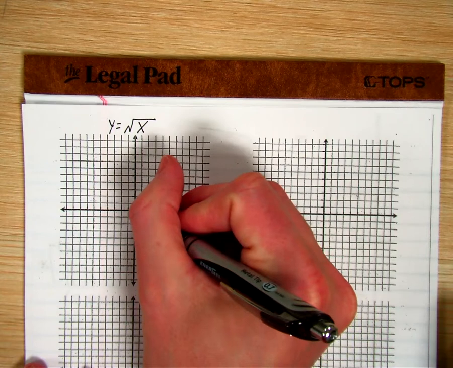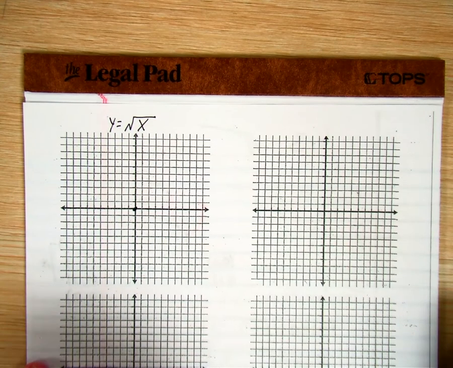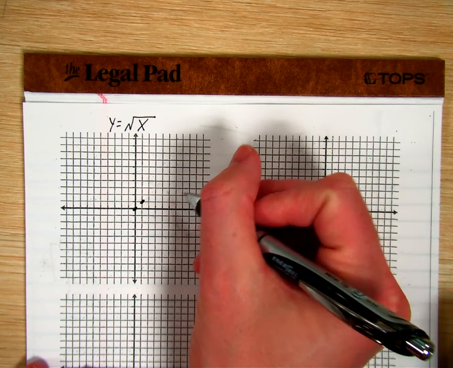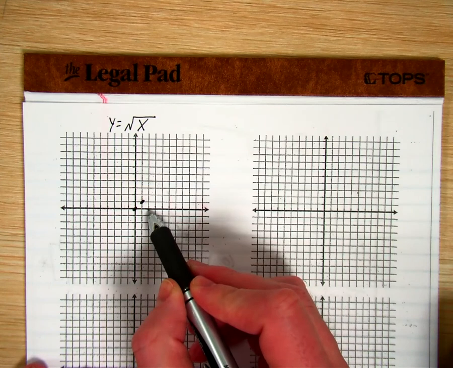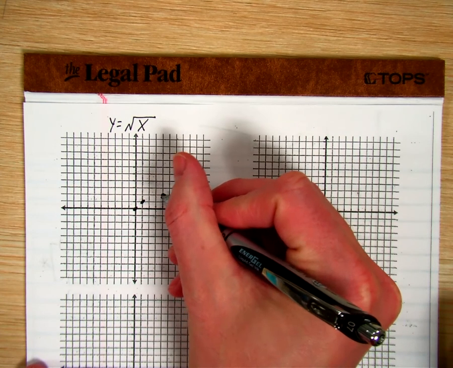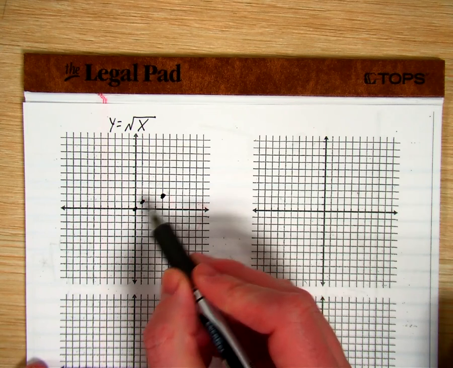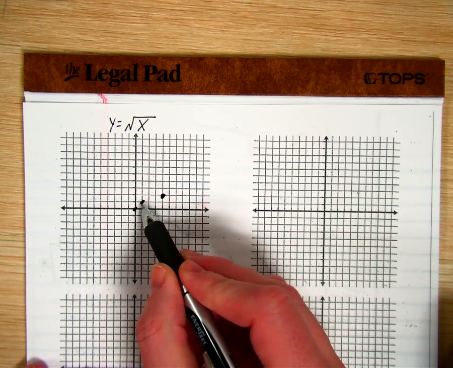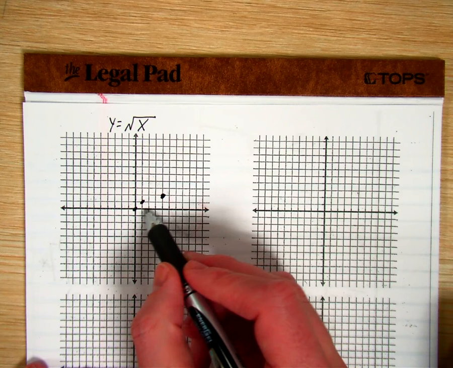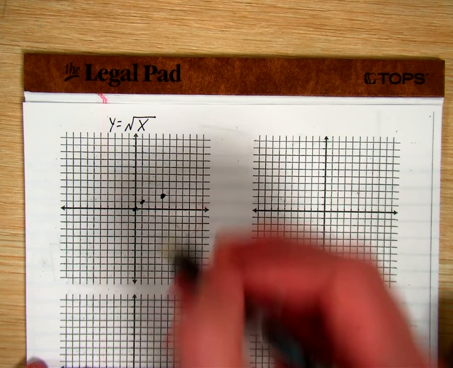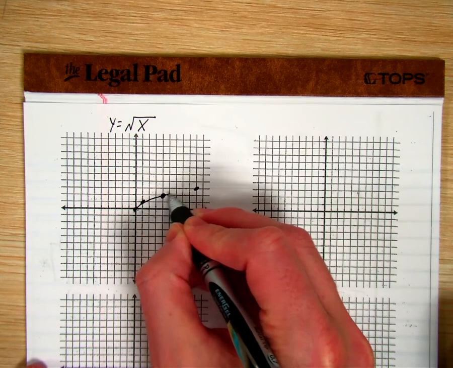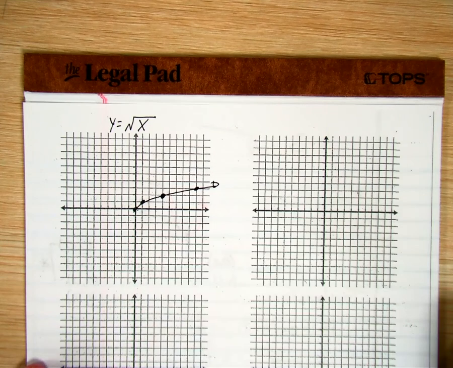Square root of 0 is 0, so we have 0, 0. Square root of 1 is 1, so we have 1, 1. Square root of 2 is not so pretty. Square root of 3 is not so pretty. Square root of 4 is 2. And these are the opposites of our x squared pattern: 0, 0, 1, 1, 2, 4. Now we're going 4, 2. And we can fit it in, so we're going to do 9 over, and the square root of 9 is 3. And we got our graph slowly going up and to the right.